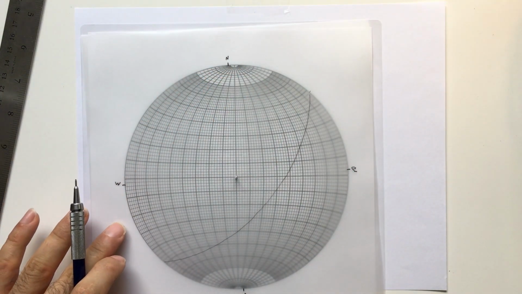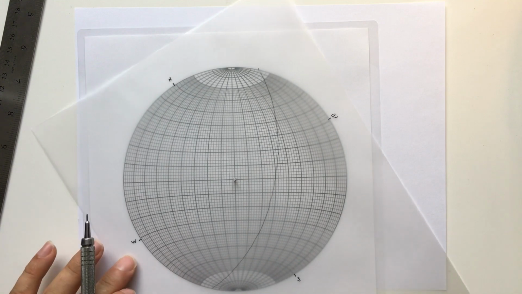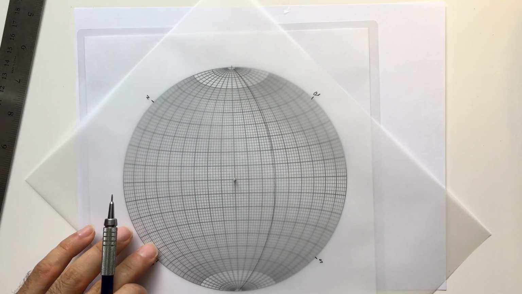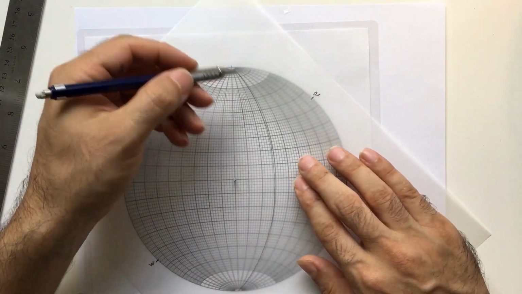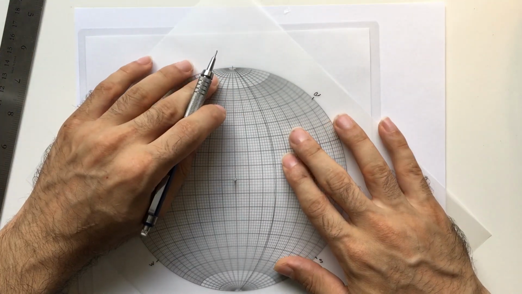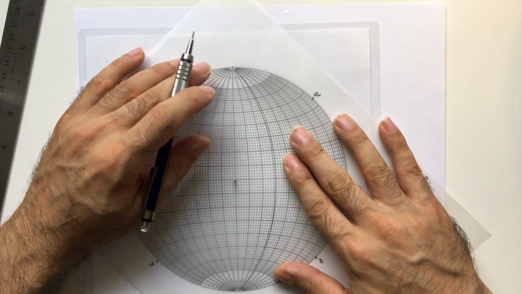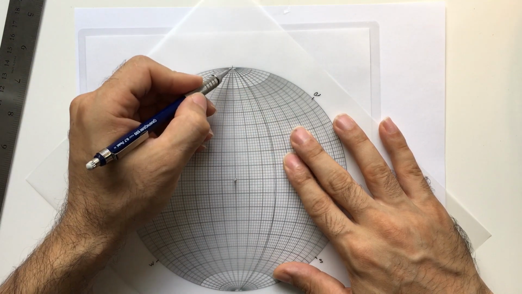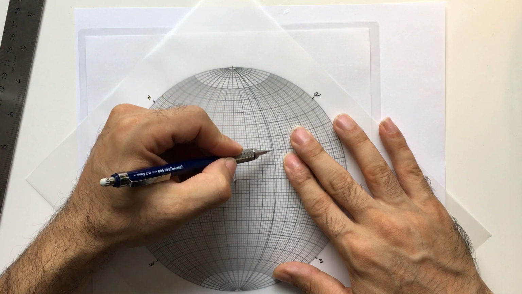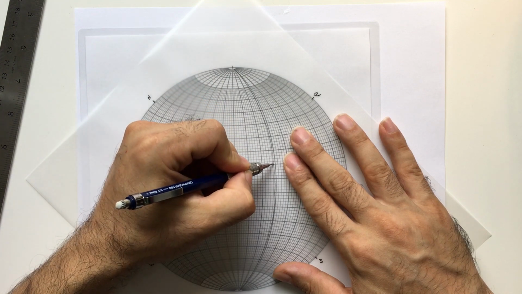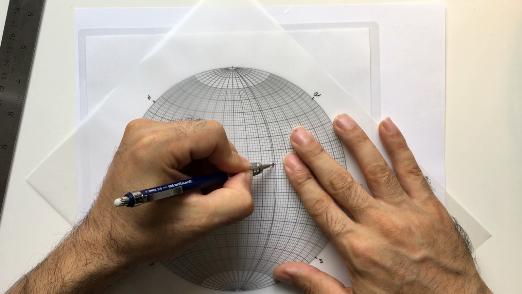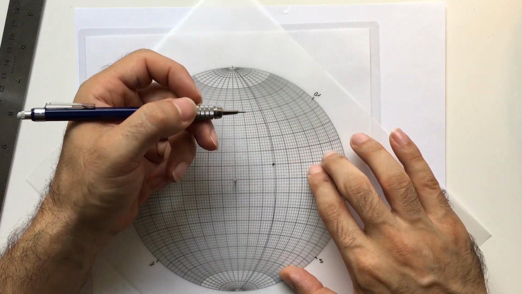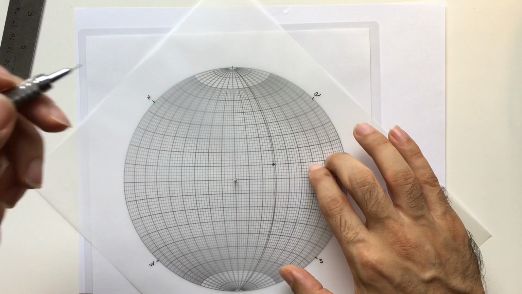I should rotate my vellum paper and place again the trace of the fault along the great circle, the way that we draw the trace. And now we are able to count 80 degrees from east, right? From this end, you go 80 degrees along the fault plane and you will end up at this point. This is the rake of the slickenline.